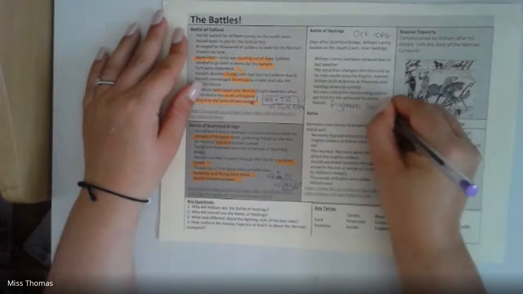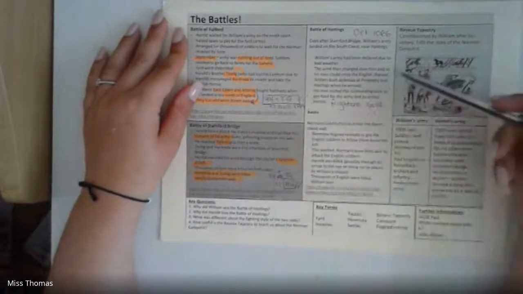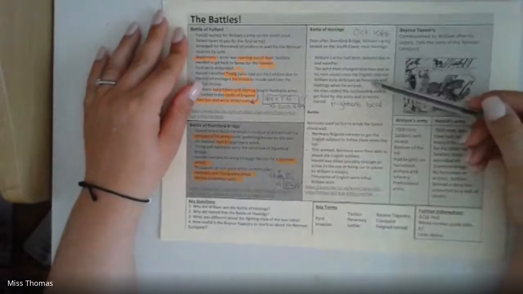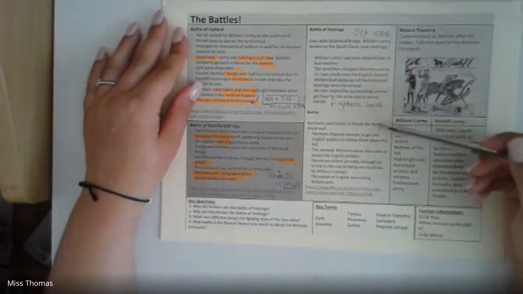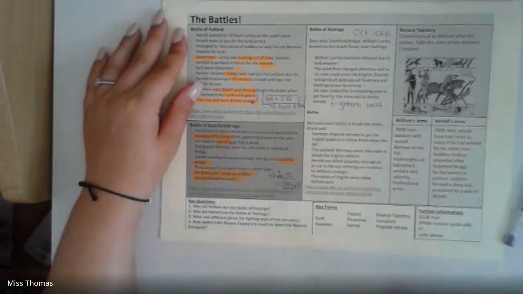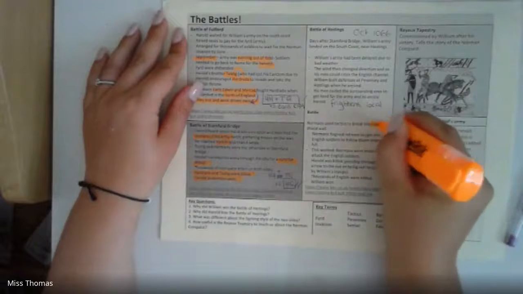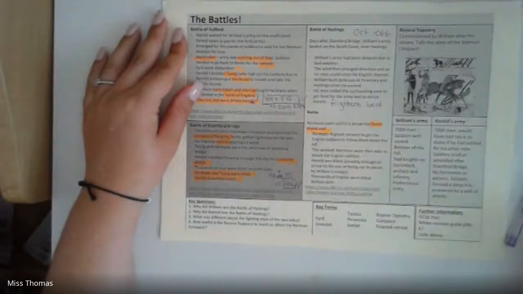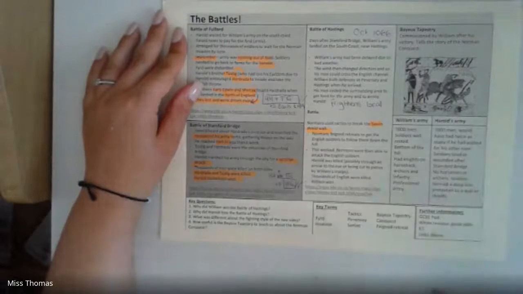Okay, so already he is on the attack, even though Harold Godwinson isn't present. The Normans use a lot of tactics to try and break the shield wall. Okay, the Saxon shield wall is so important in keeping Harold Godwinson at an advantage.